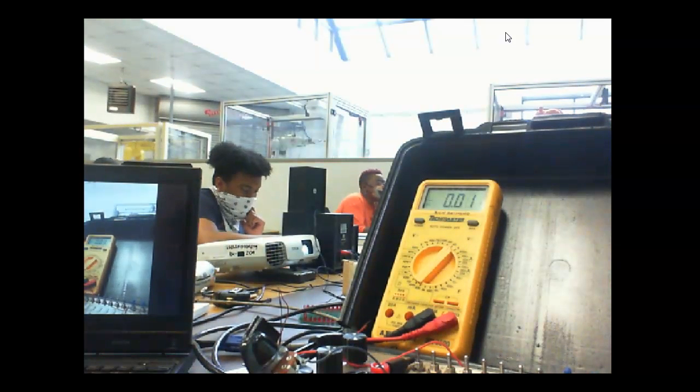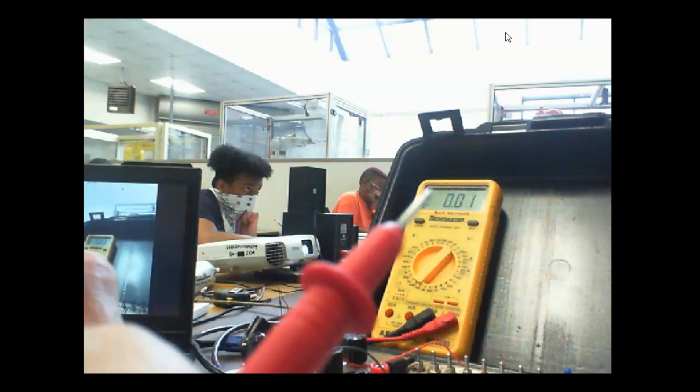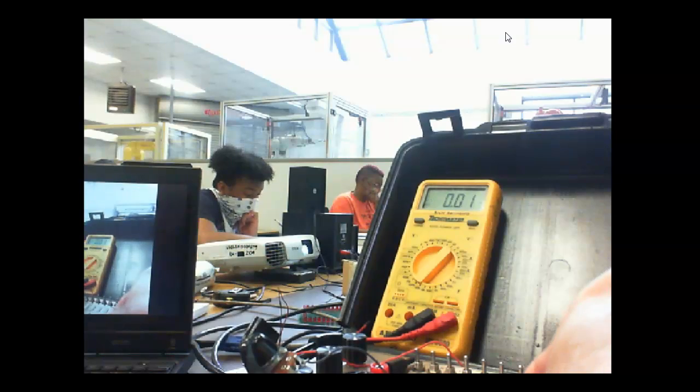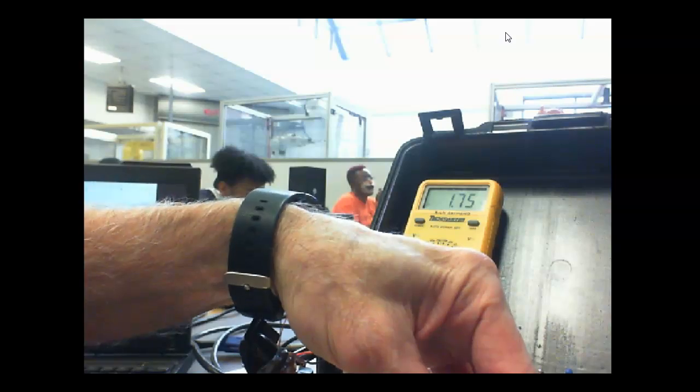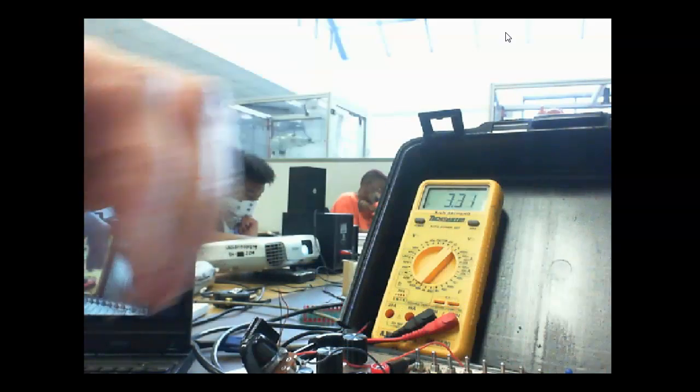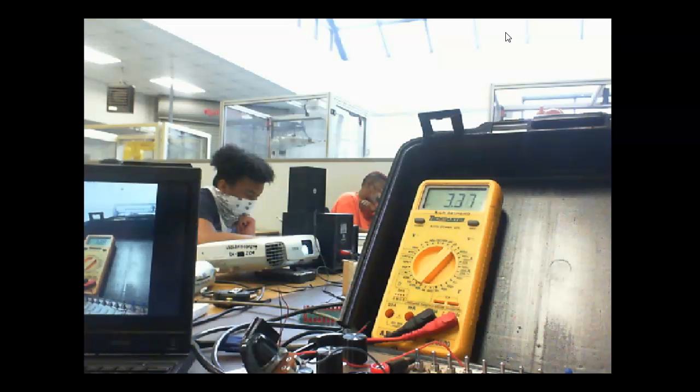Pull my thing out. You see where my base voltage went to? So here's the resistor in there, it's measuring 1.75 volts. Here I'm going to open it up, and it went up to twice what it was supposed to.